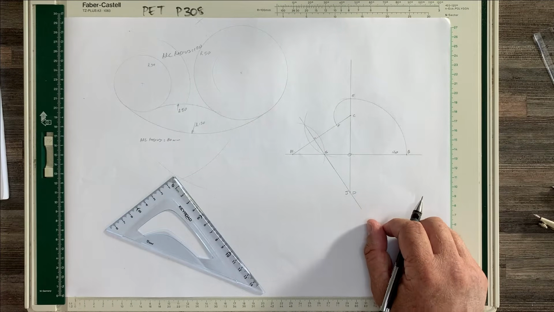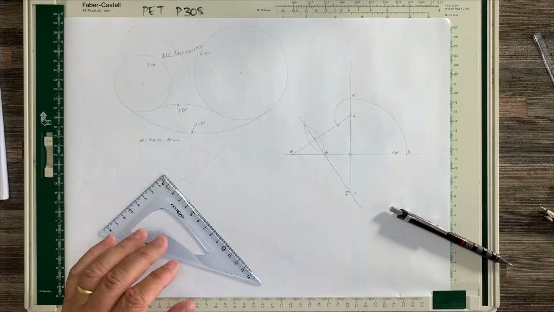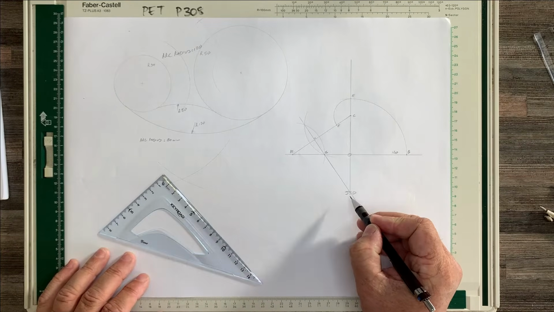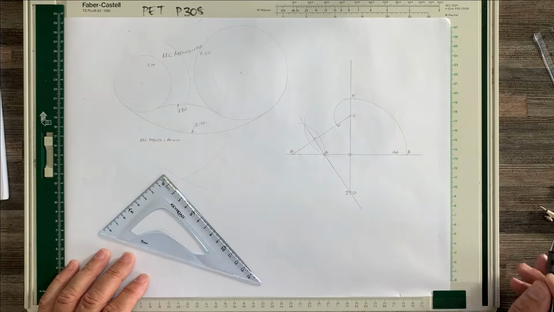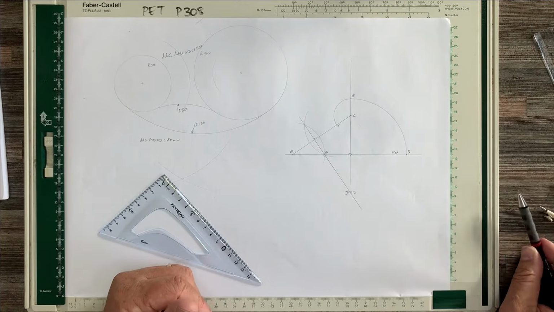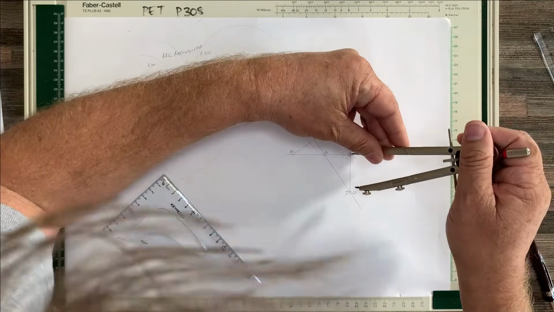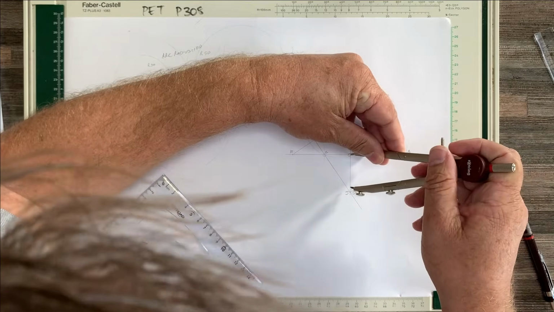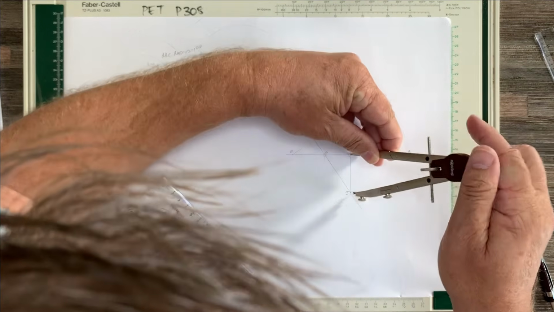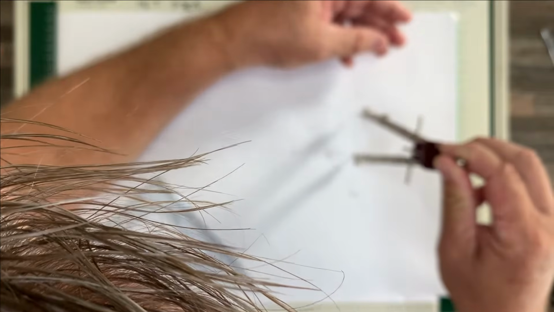Alright, so what we have now is the center points J and G. That's the centers of the large radius and the small radius. So let's just measure the distance OJ and mark it off on the other side.